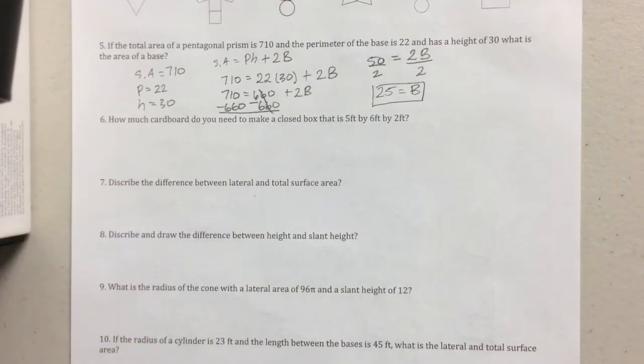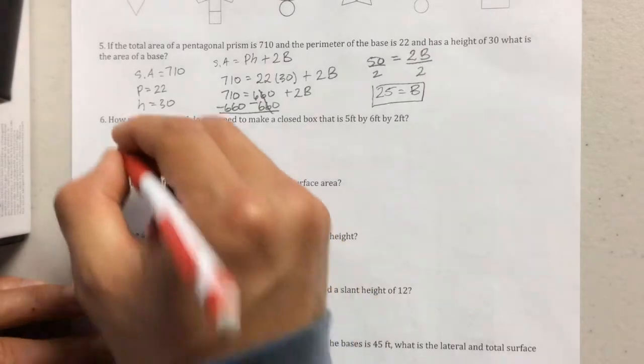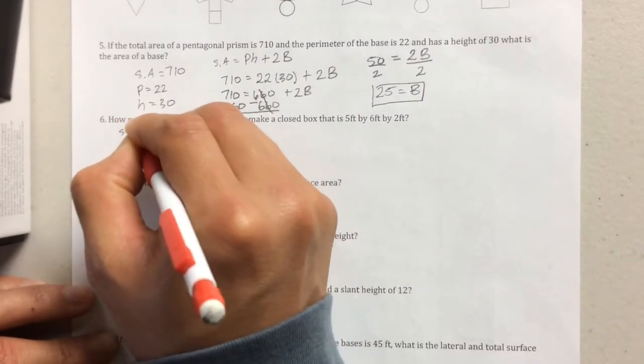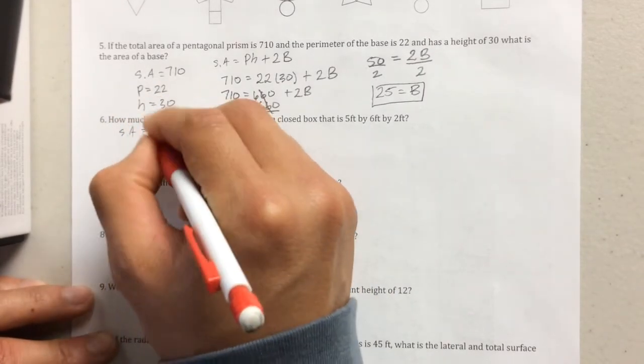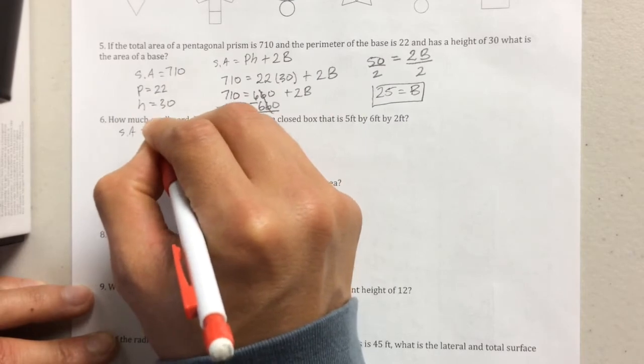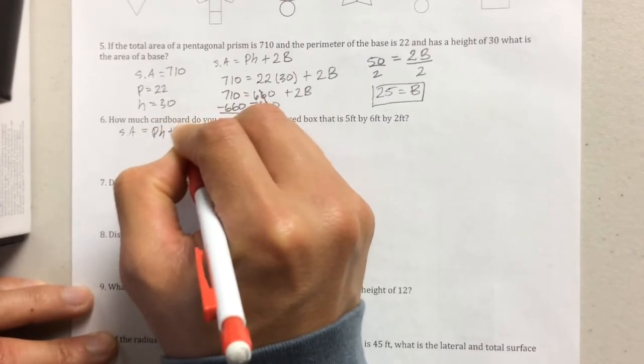Number 6 says, how much cardboard do you need to make a closed box that is 5 by 6 by 2? A closed box means that all the sides are closed, so it's not just lateral area, but surface area. So for the surface area of a prism, the formula is P times H plus 2 times B.